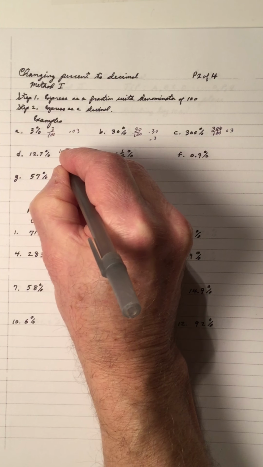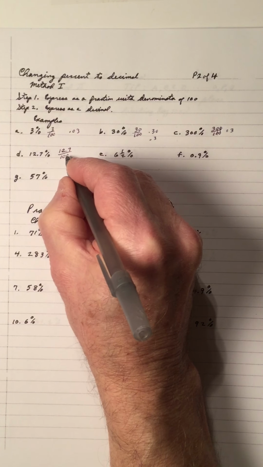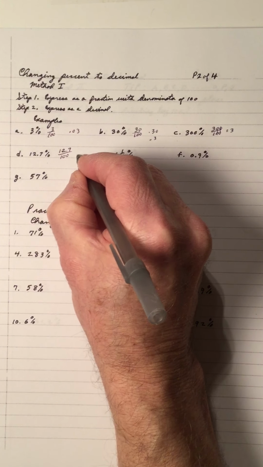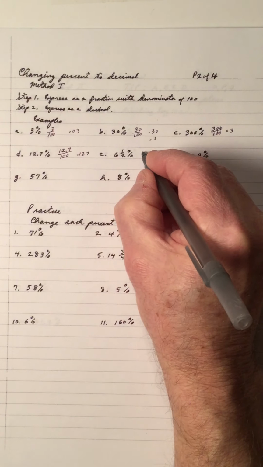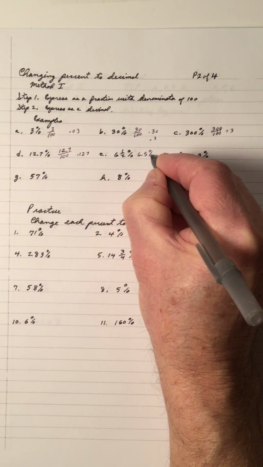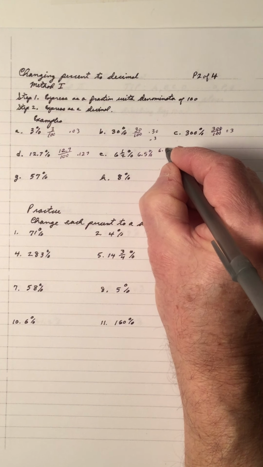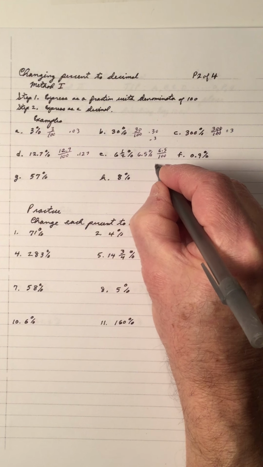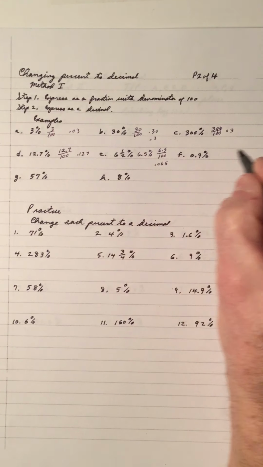12.7% is 12.7 over 100. And when you think about 100 in terms of dividing, the decimal moves 2 places to the left. 6.5% is really 6 and a half percent. Change the half to a decimal, which is 0.5. So 6.5 over 100, because percent is out of 100. And dividing by 100, move the decimal 2 places to the left.